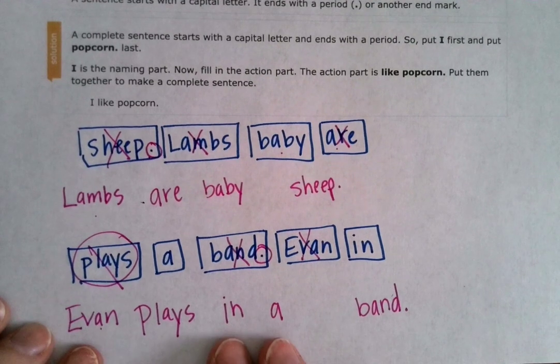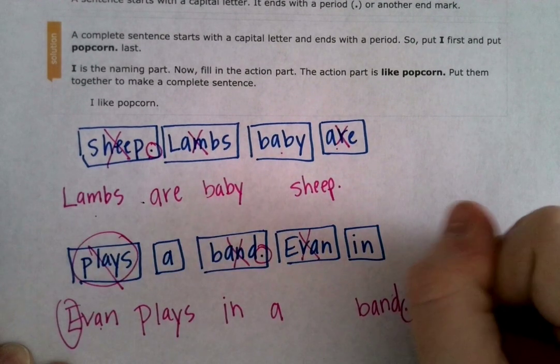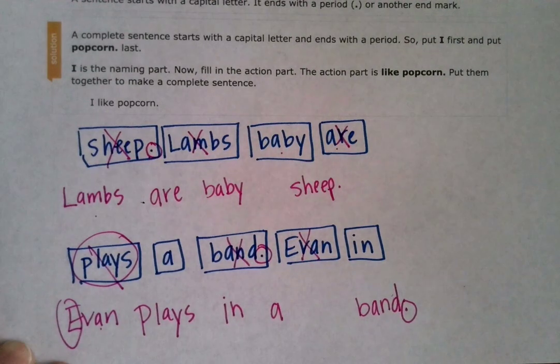When you guys type out your answers, make sure you have that capital letter and that period at the end. If you forget those, it will not be correct.